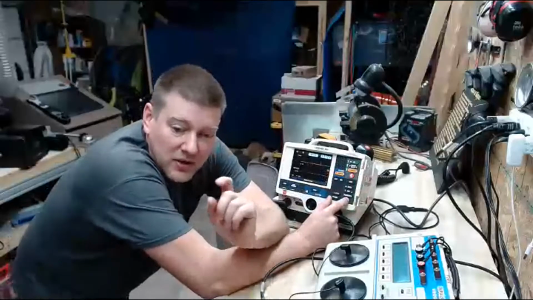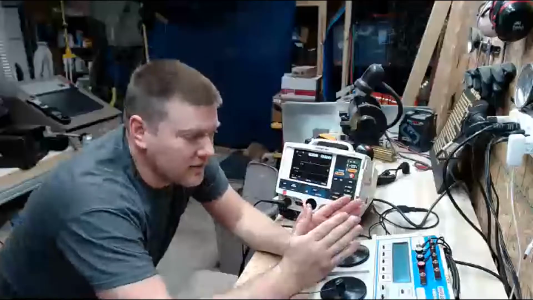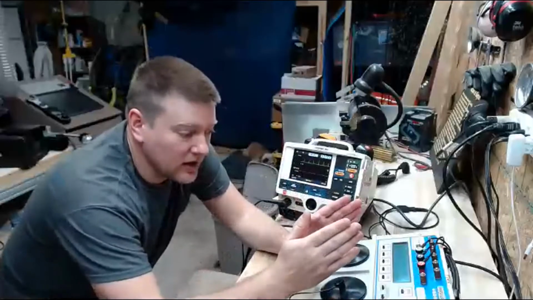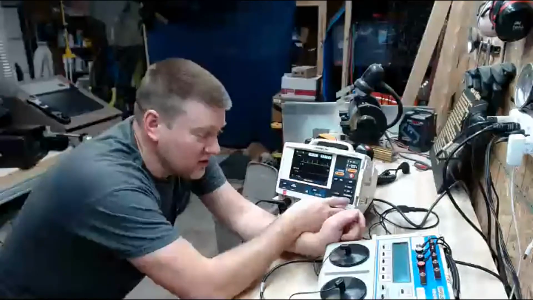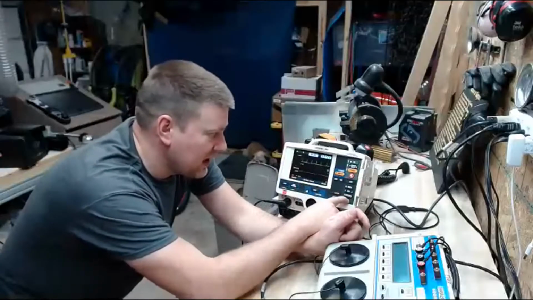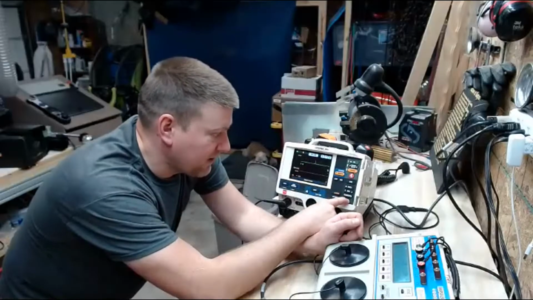So the pause is doing a 1 in 4. A 1 in 4 means that for every 4 beats that you tell it to do, it's going to do 1 pulse. And when you release the button, it goes back to its regular rate. I have it set at 100 ppm, so 1 in 4 is basically 25 ppm.